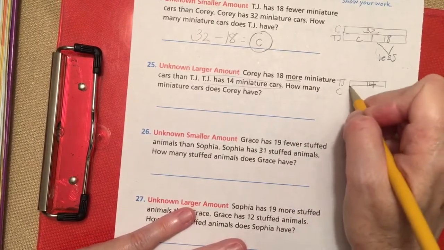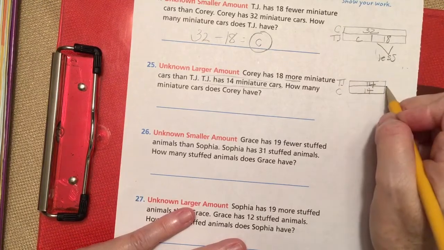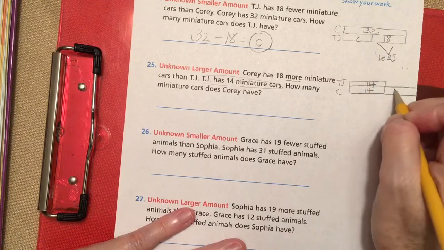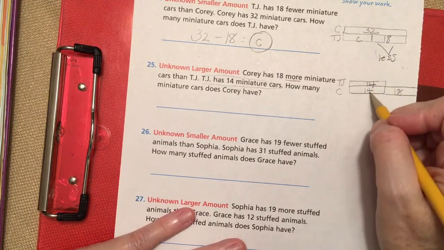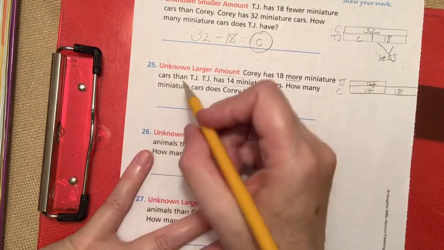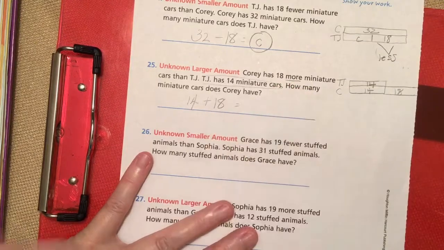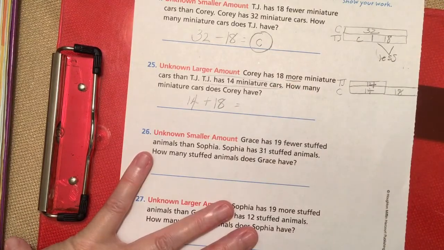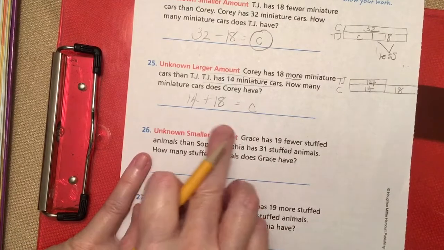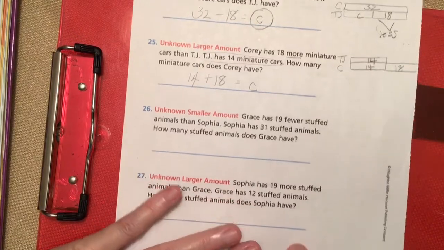So Corey has to have the 14. He has to have that many, but he also has 18 more in addition to this. So how many does he have? Think about your mathematical equation. Right there. You're going to figure that out. You're going to calculate that.